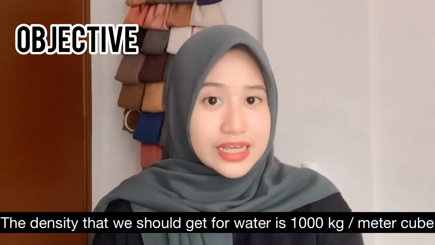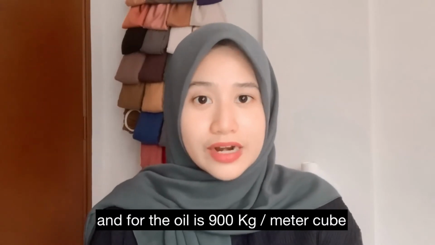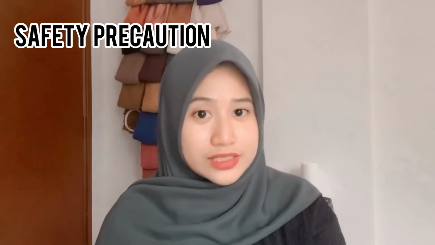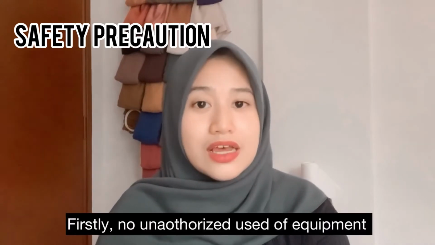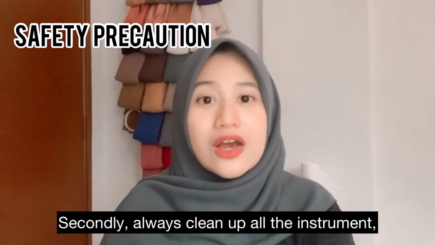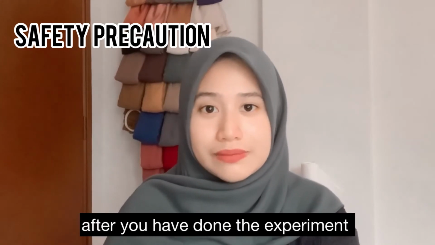The density that we should get for water is 1000 kg per meter cube, and for the oil is 900 kg per meter cube. Okay, so for the safety precautions, firstly, no unauthorized use of equipment. Secondly, always clean up all the instruments after you have done the experiment.